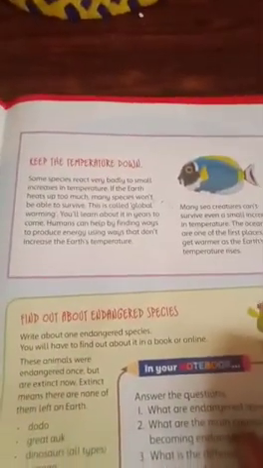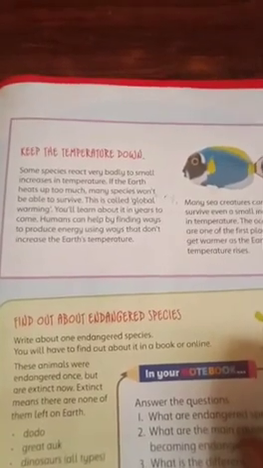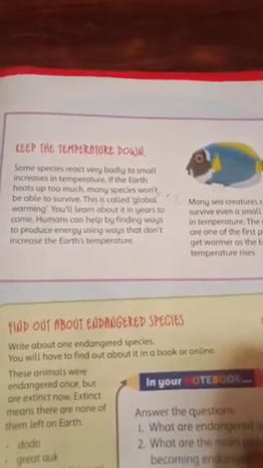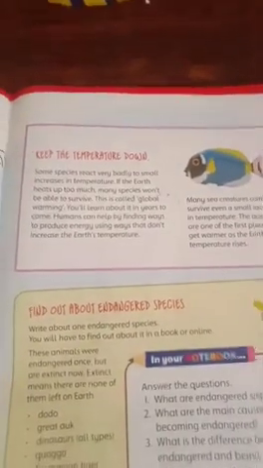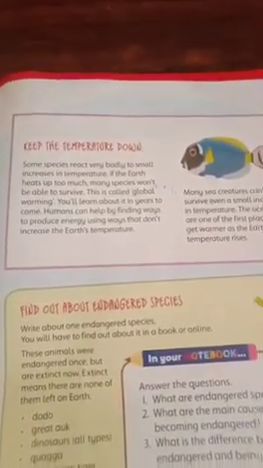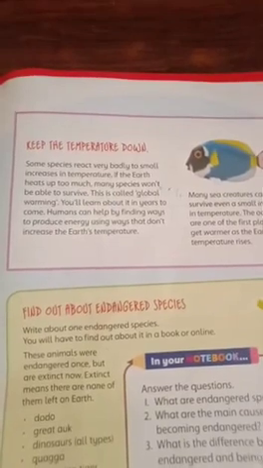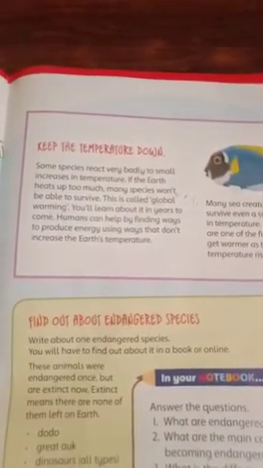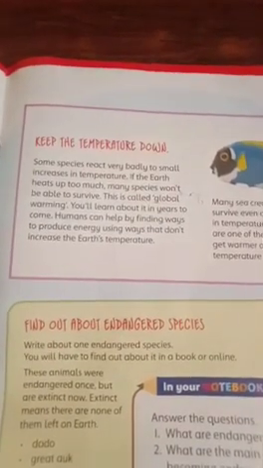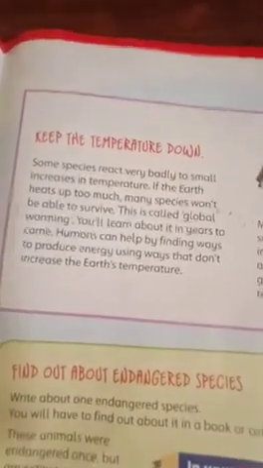Sometimes a small change in temperature may also be very harmful for the species to live, and this is because our earth is getting warmer and warmer day by day. This is called global warming, and because of this, a slight increase in temperature may cause many of the species to be in danger, and ultimately they will become extinct.